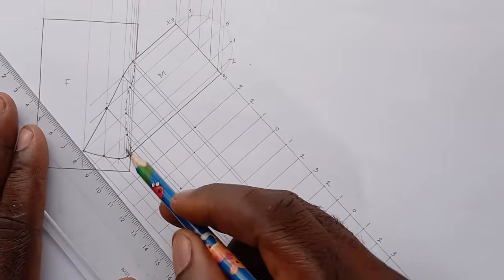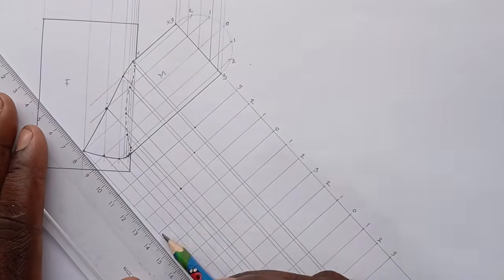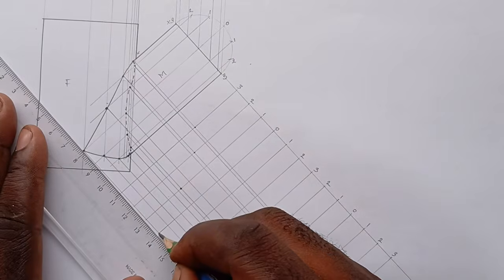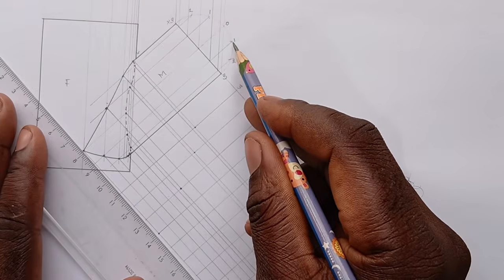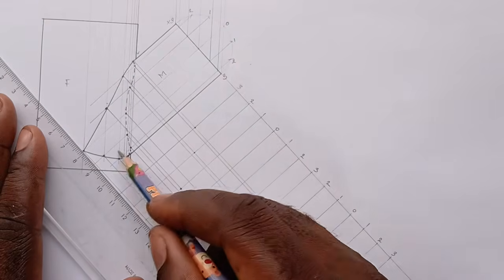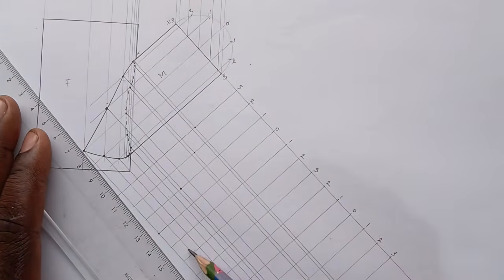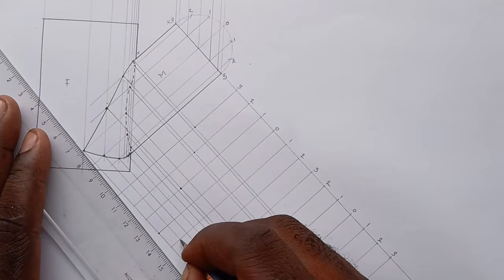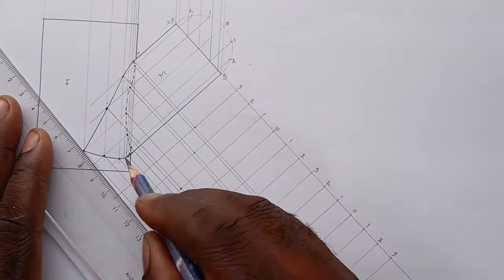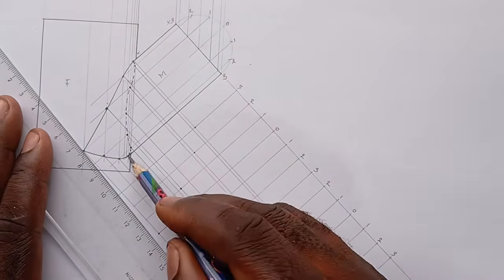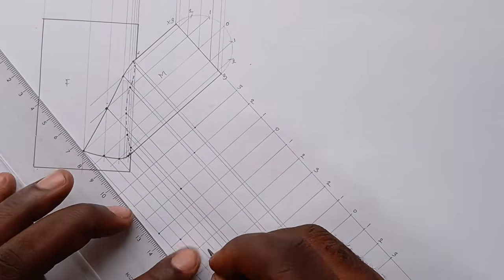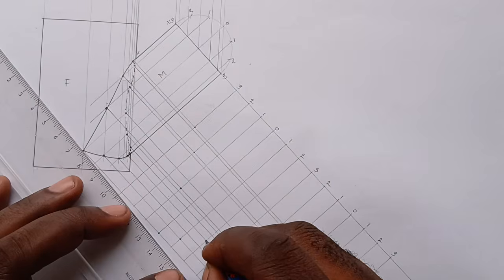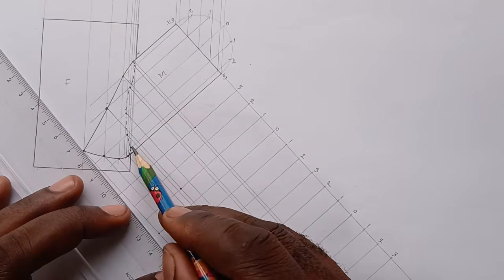This is 0. We have 0 here. Then this is 1. Keep moving. This is 1. The next one is 2. This point here, trace. We have our 2 here.